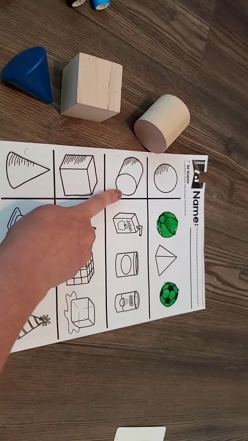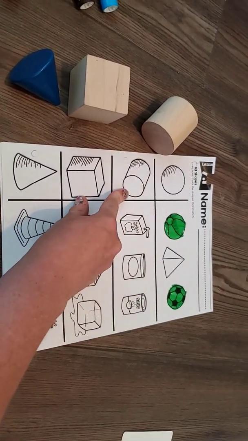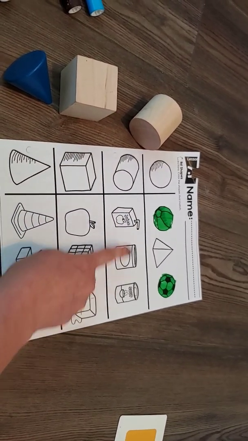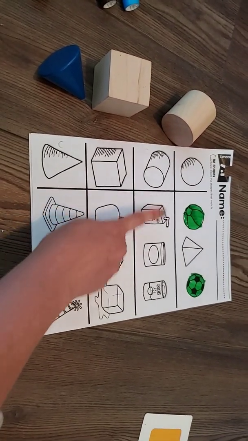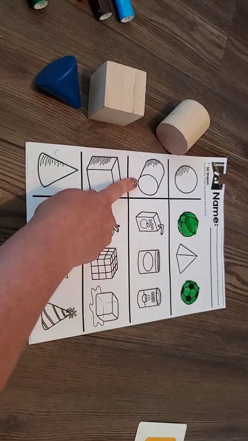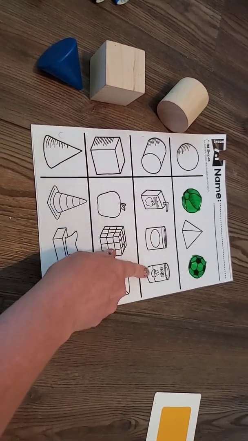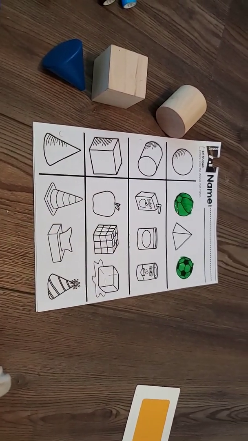Now I want you to go ahead and look at this one. This one is our cylinder. So which one of these shapes would match the cylinder? I'll give you a couple seconds to color which one you think matches the cylinder. So color the shapes that match the cylinder for me.